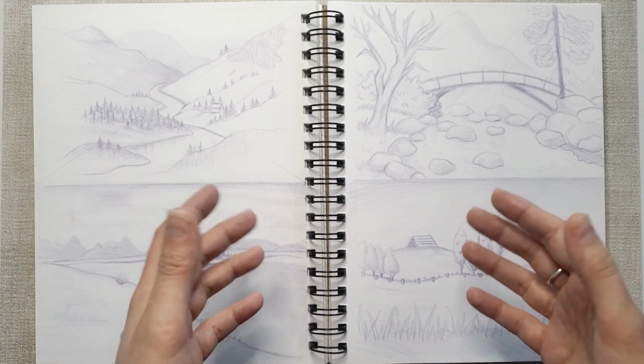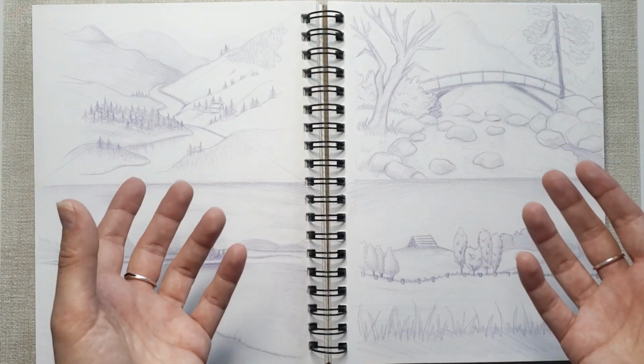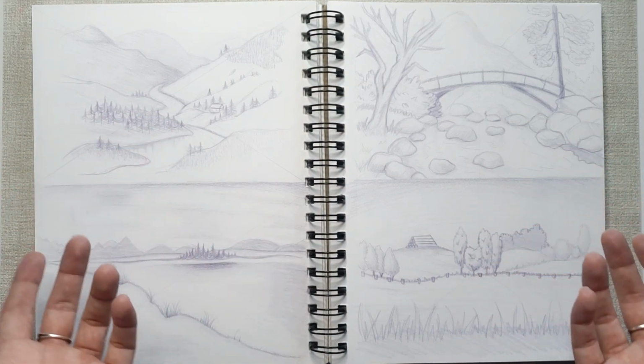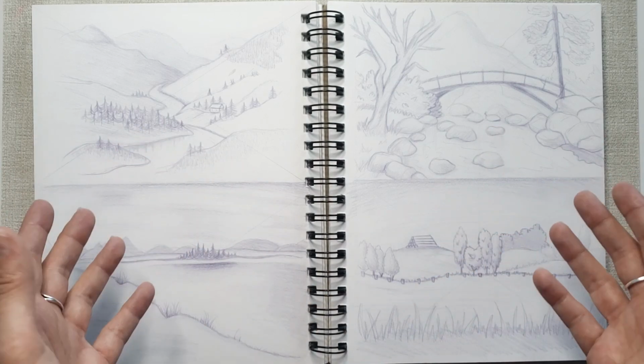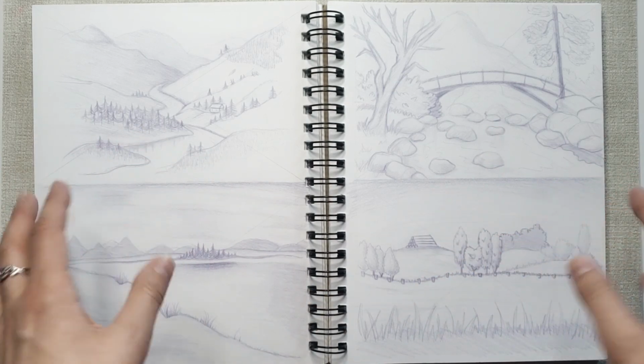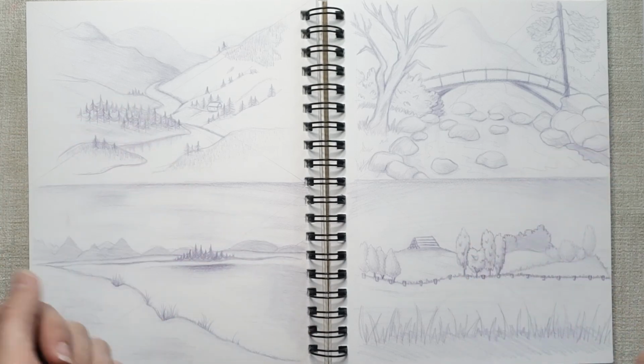Here are some more examples of drawing ideas that I came up with when I was learning how to draw landscapes. So again, these 4 references, I found them on, I believe it was Pinterest, and then I drew what I saw in those references.